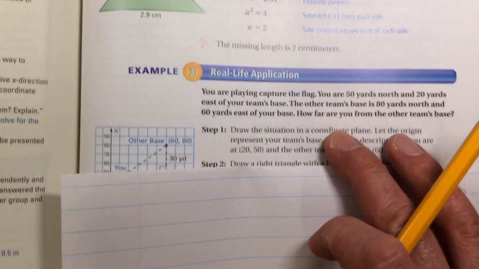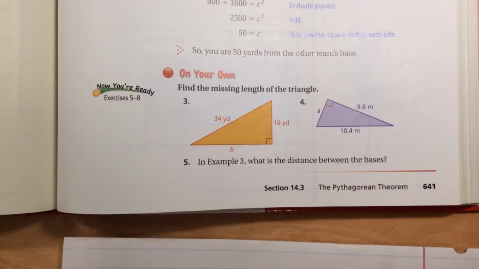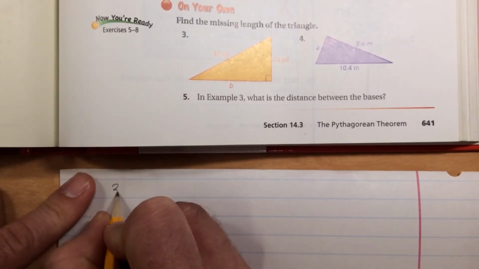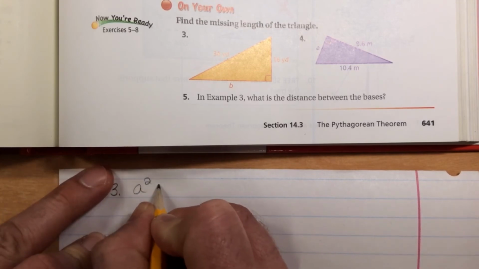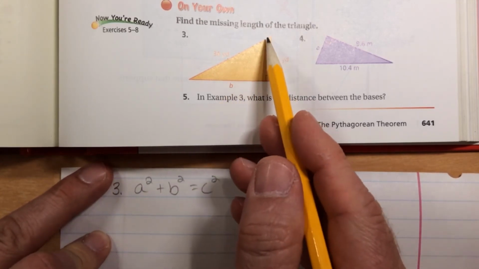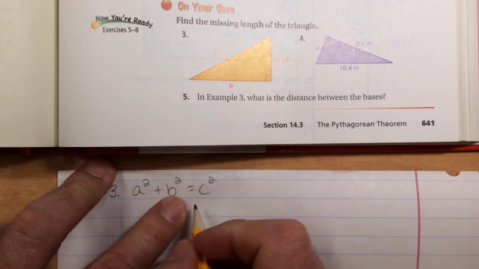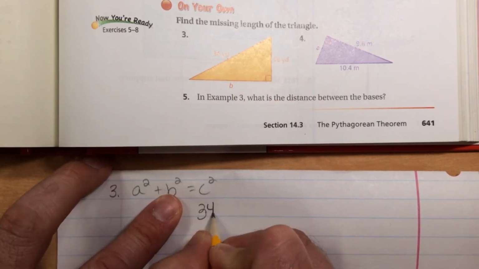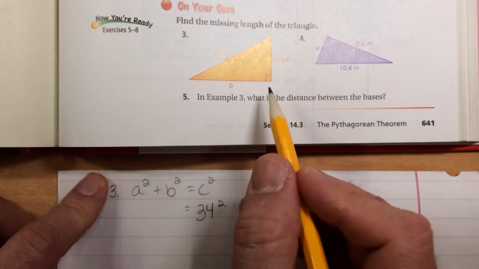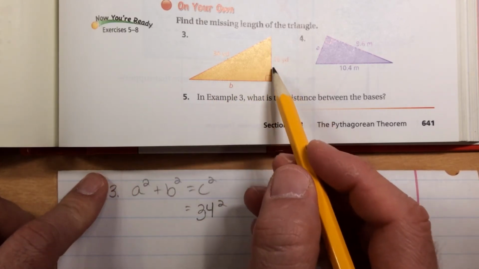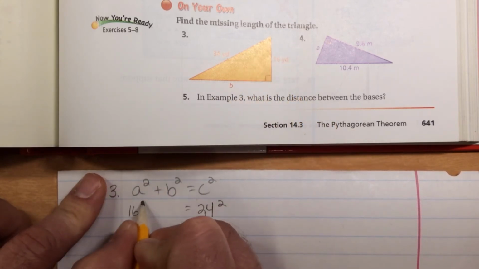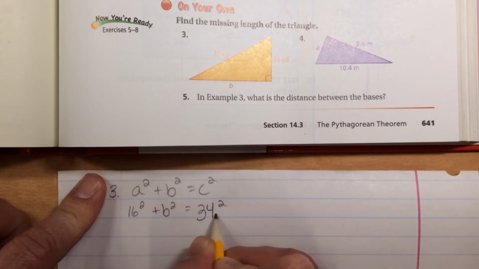So let's try a couple of those on our own down here. Number 3. a squared plus b squared equals c squared. We have c, so 34 squared. And they gave us a. It doesn't really matter a or b, but they gave us b here. So this is a. So 16 squared plus b squared equals 34 squared.